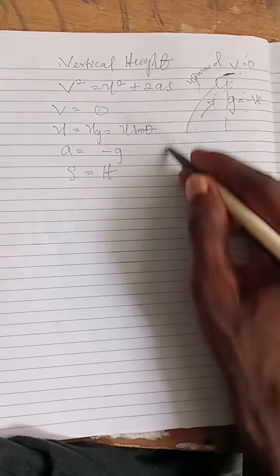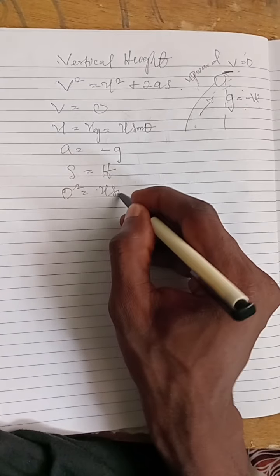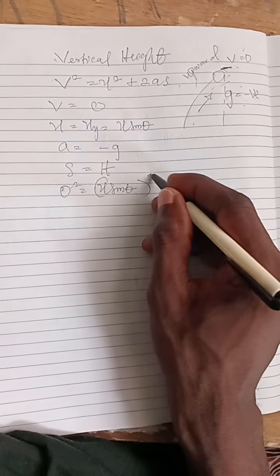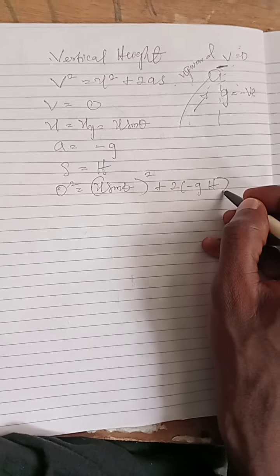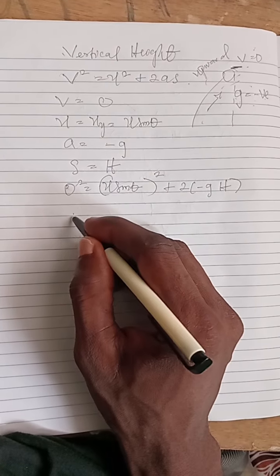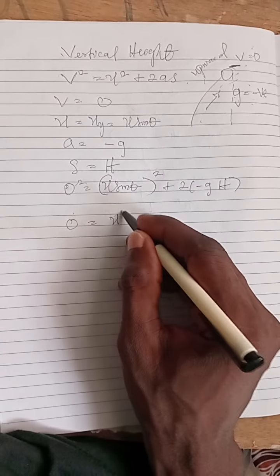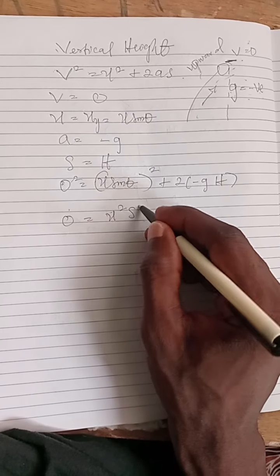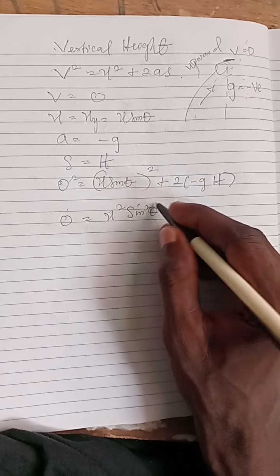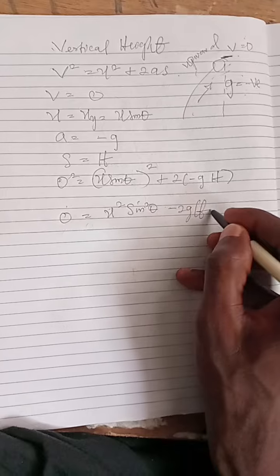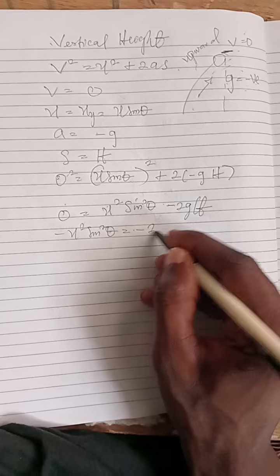Then we input all these parameters into the main equation, and we have 0 squared equals (u sine theta) squared plus 2 times minus g times h. That's what I did here. 0 squared is equal to 0. If you expand, u squared sine theta squared will give us sine squared theta, not sine theta squared, sine squared theta. It is the sine that we attach the square to. Then minus 2gh.